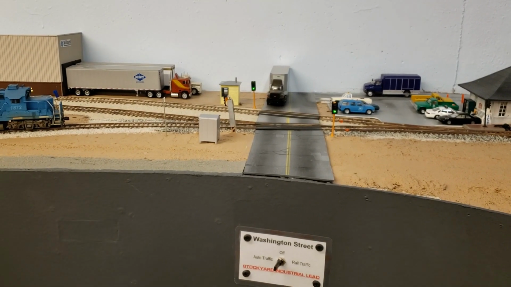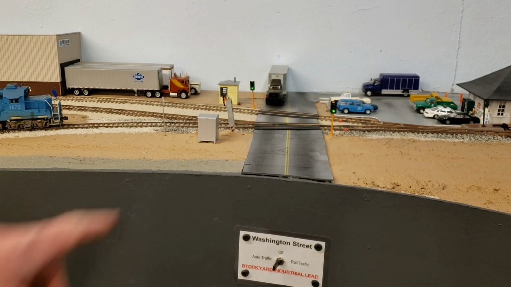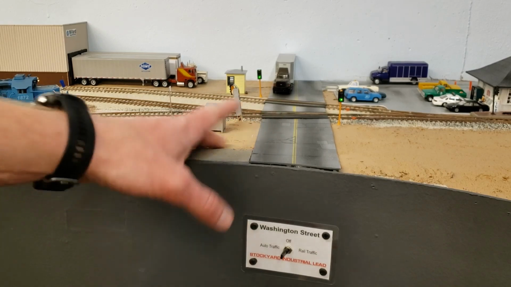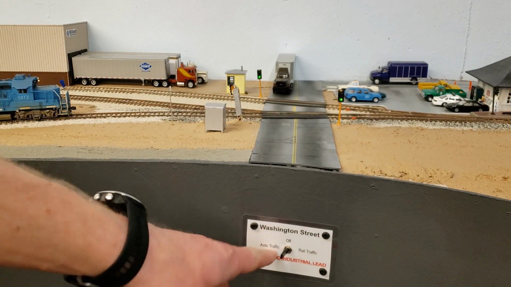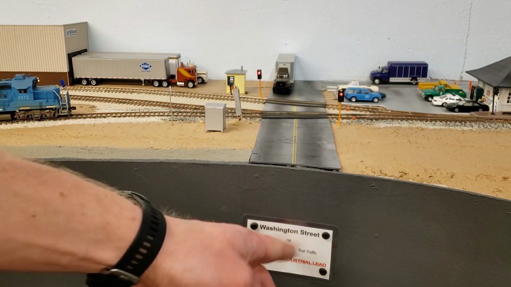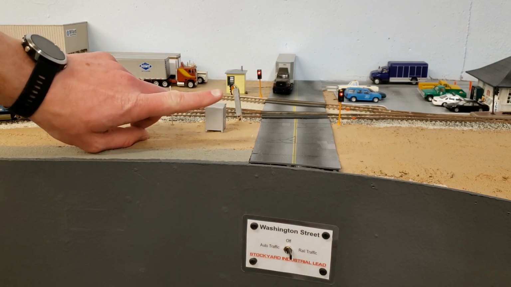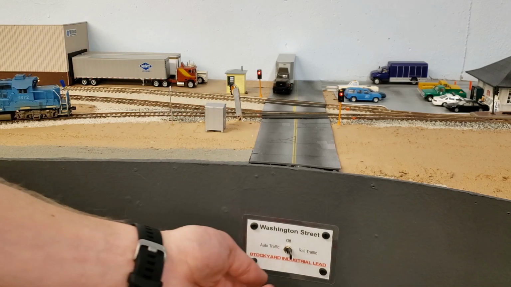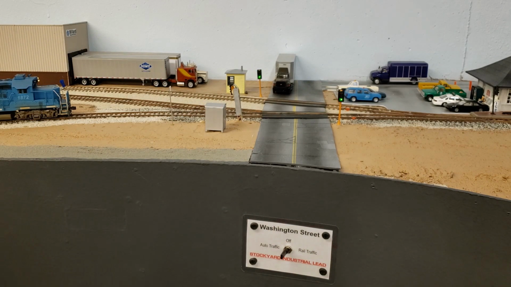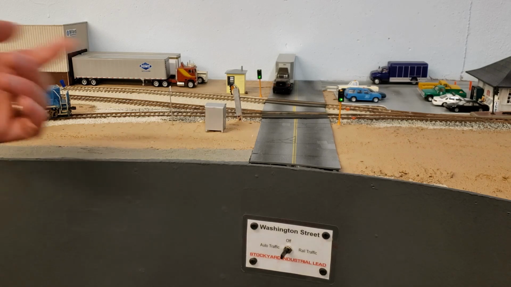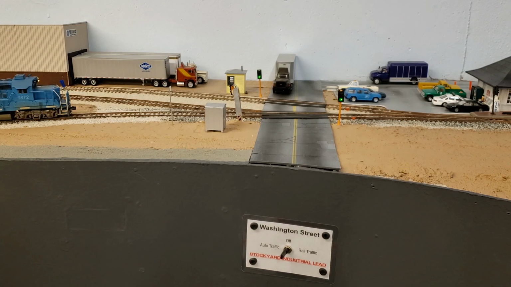I basically have two different functions on these traffic signals, which are Walthers. I have it for auto traffic or rail traffic. It's also a center off, but I usually don't use that. So this will give the trains a yellow approach signal, and then the crew can turn it back to auto traffic when they're done, which will give the trains a red stop signal.